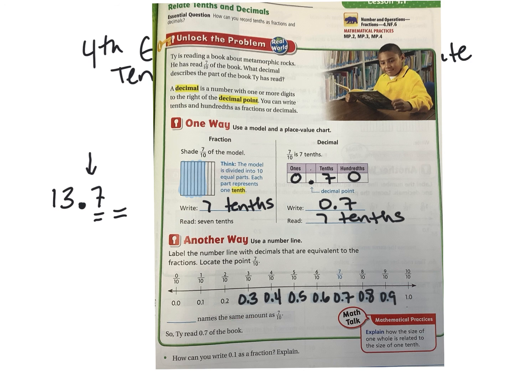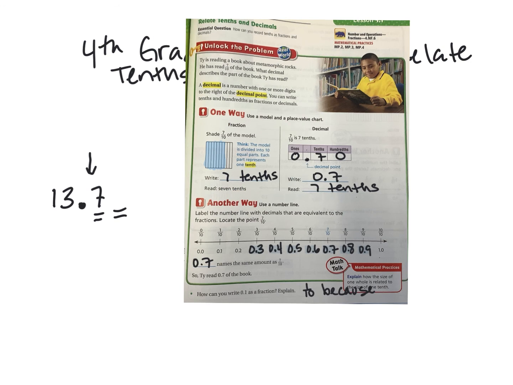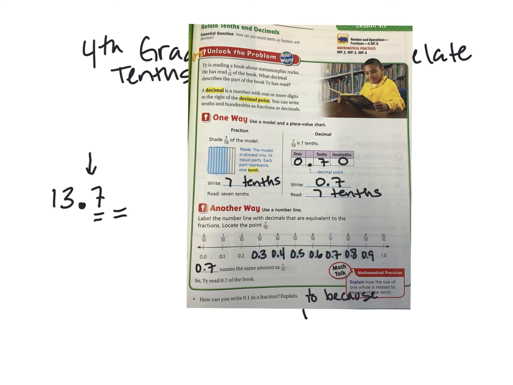So the name the same as 7/10 is 0.7. 7 in the tenths place, 7/10. So Ty read 0.7 of the book. How can you write 0.1 as a fraction? Well, 0.1 as a fraction is 1 in the tenths place. So we would put 1/10 because it's 1 in the tenths place. I ran out of room. I had to shrink that.